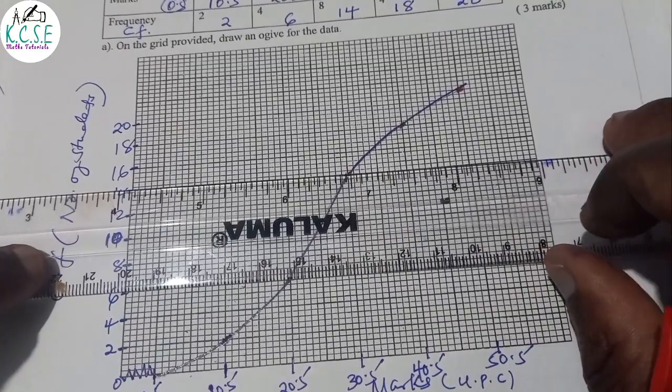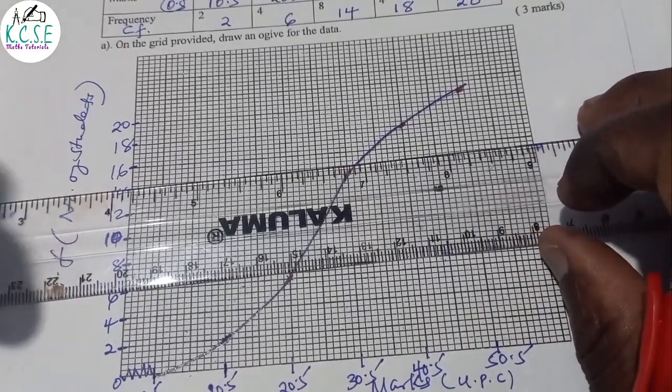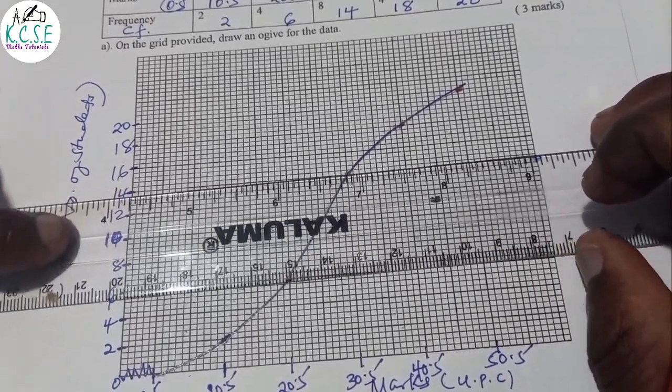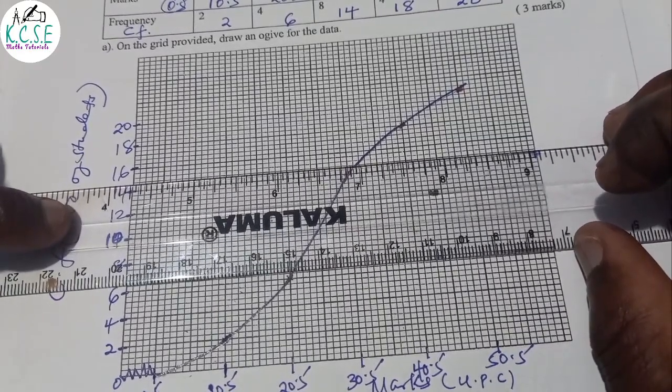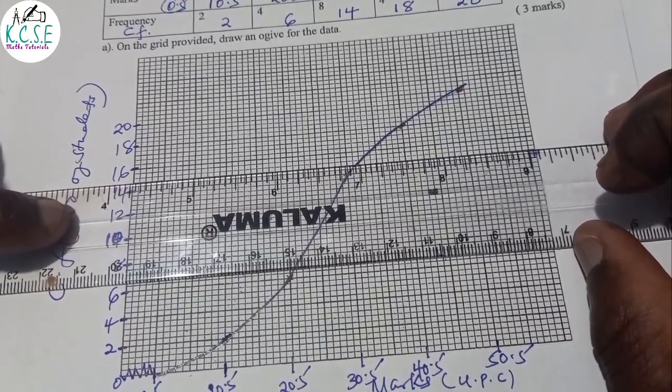Take your ruler, and then you need to be very keen here. So 15 is between 14 and 16.